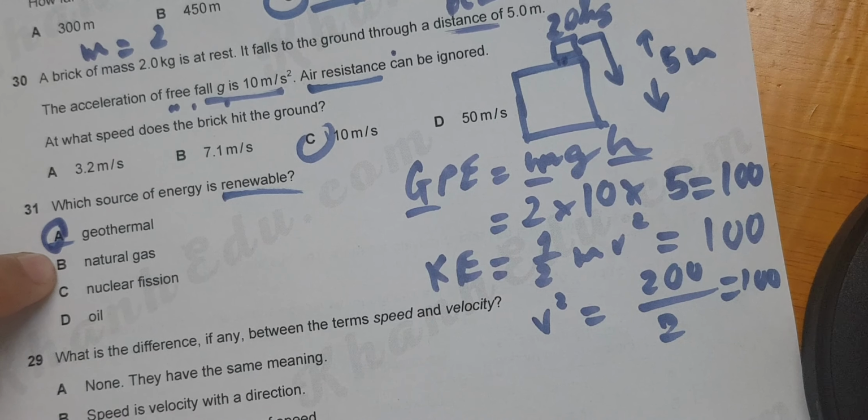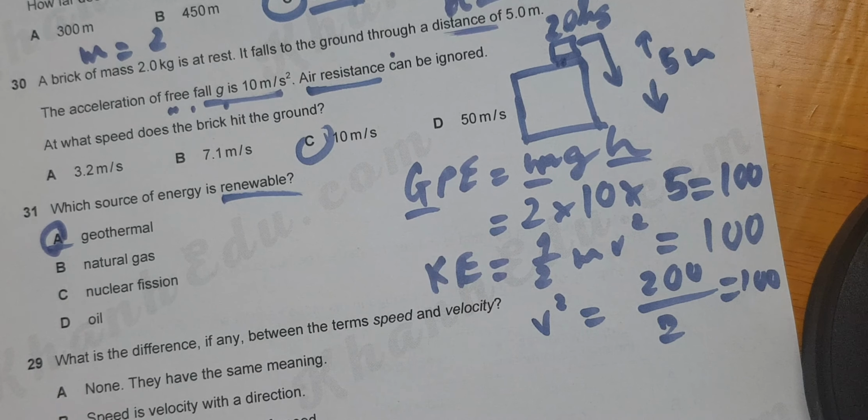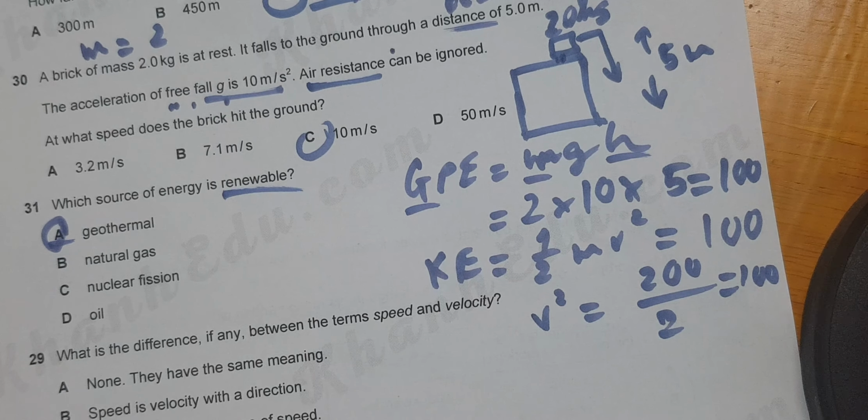Natural gas like methane, ethane, butane, they come from dead plants or animals decomposing for a long time. So these would end up exhausted. So natural gas is not the correct answer. Also nuclear fission.